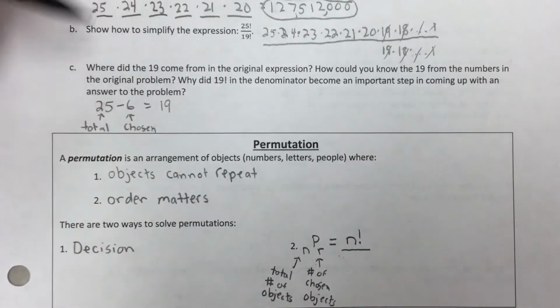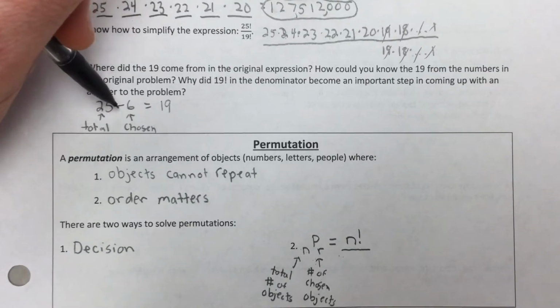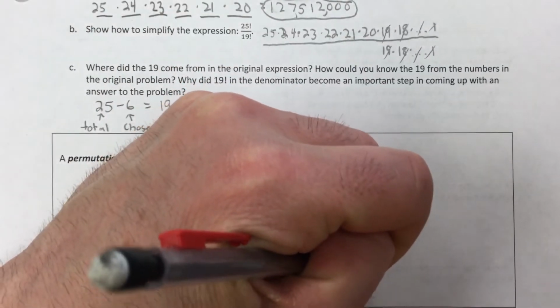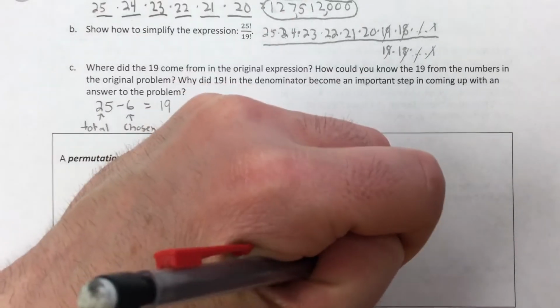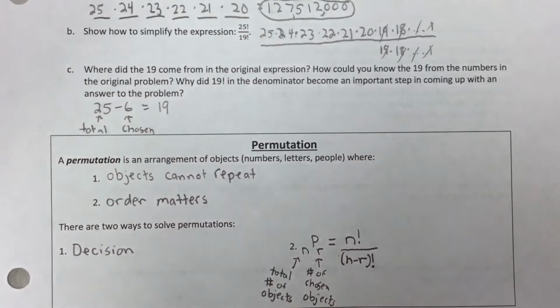So the bottom, again, we took the total minus the chosen to get to 19, is N minus R in parentheses, and then we take the factorial of that.